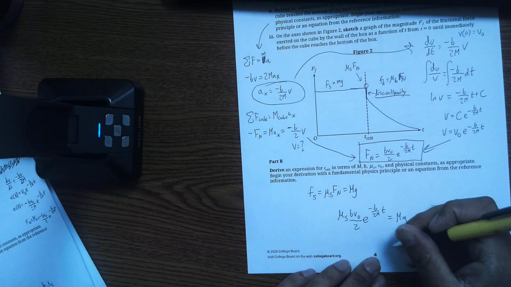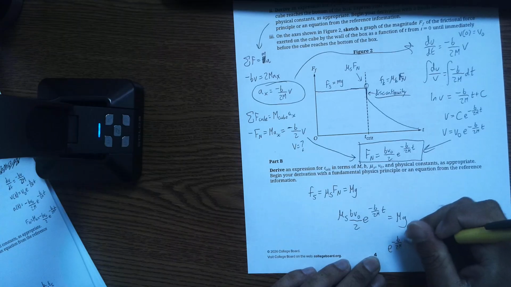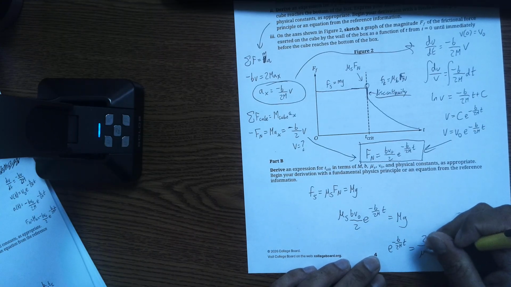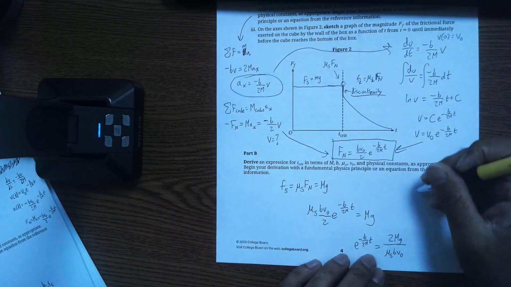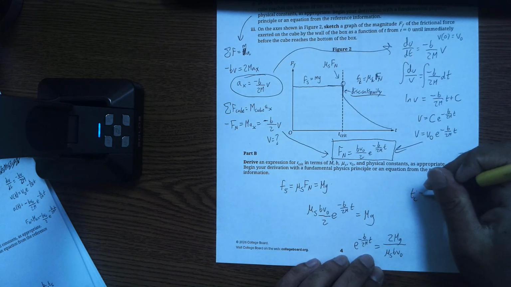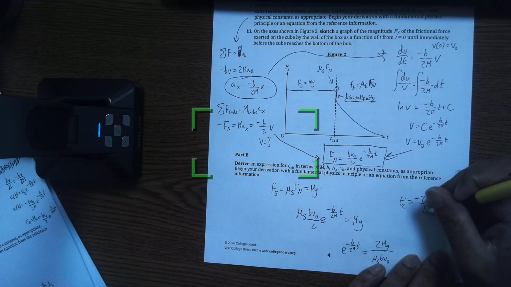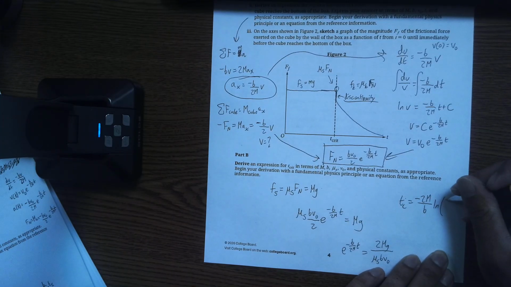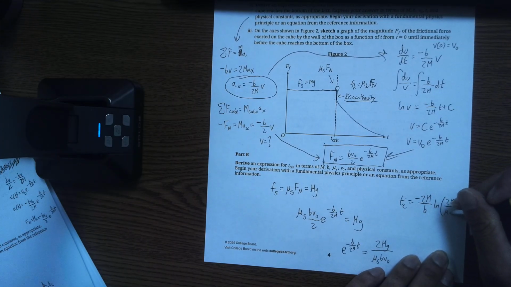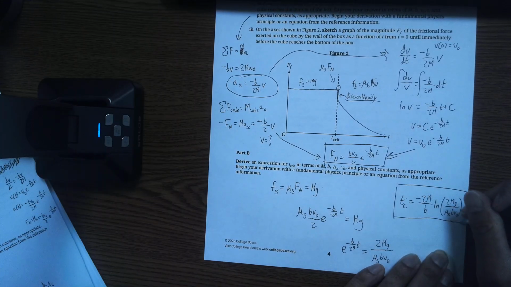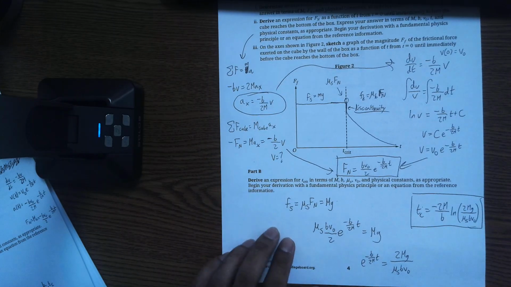So that means that e to the negative v over 2m t equals 2mg over mu s v v0. So that means that T critical equals negative 2m over v natural log of 2mg over mu s v v0. Yeah, that seems good. So pretty easy there.